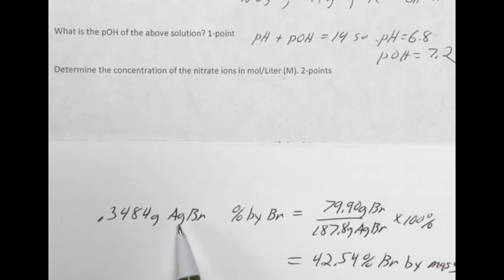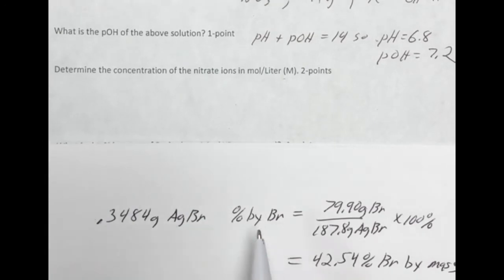Notice there's my collected sample of the silver bromide precipitate with the mass. The percent by mass of bromine. Notice what I did. I did a percent by mass of Br in silver bromide. So there's the molecular mass in grams per mole. Grams per mole cancels, grams per mole cancels. So there's my mass of the bromide, times it by 100. So I've got 42.54% Br by mass in silver bromide.